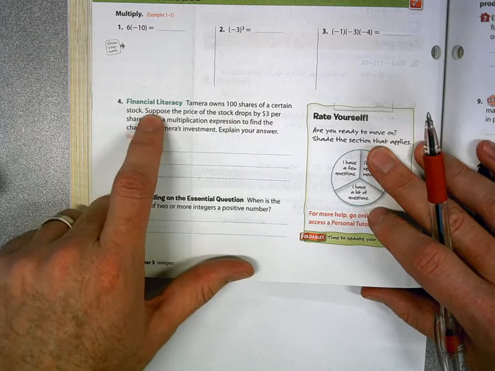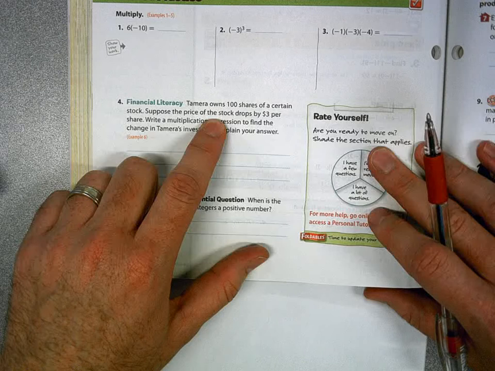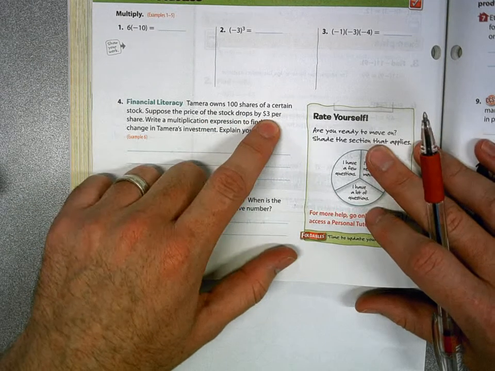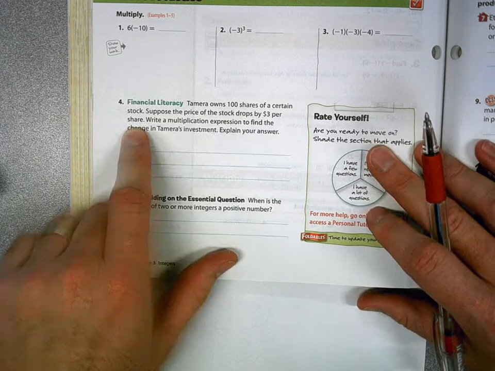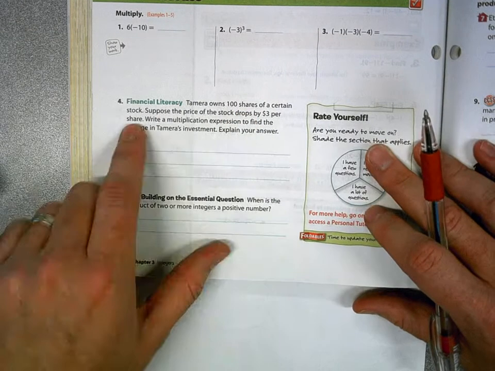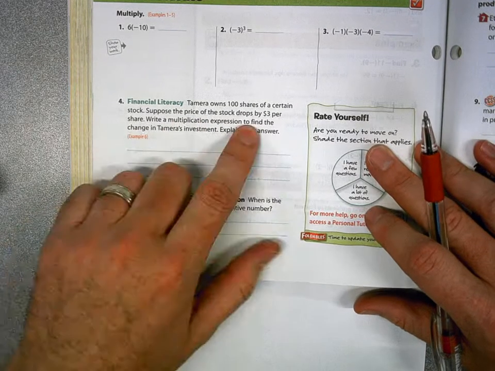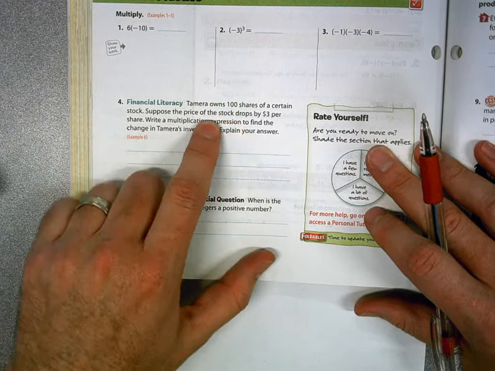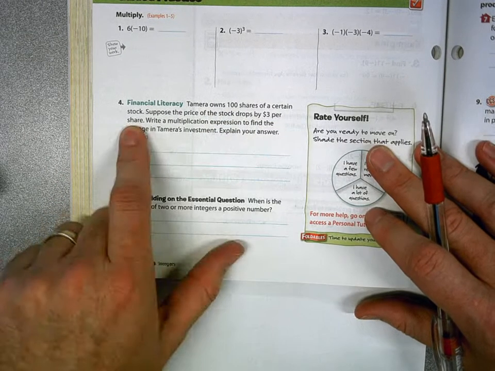Suppose the price of the stock, notice how it just says the stock, right, 1, drops by $3 per share. Sorry, so she has 100 shares, it's per share. That's where it really matters, that it's just single, 1. Write a multiplication expression to find the change in Tamara's investment. All right, so suppose the price of the stock, so it's meaning all the stock, drops by $3 per share. For 1 share, it's $3.